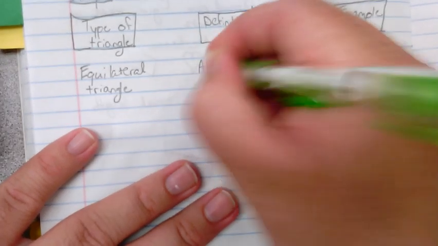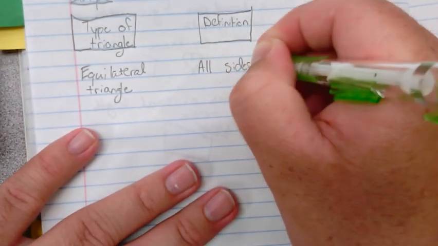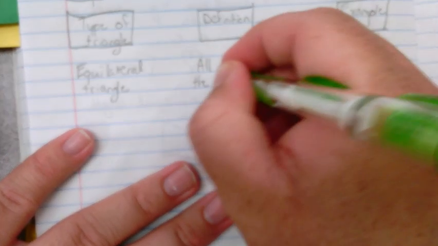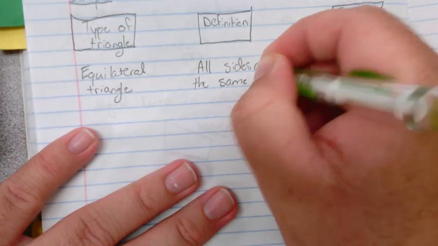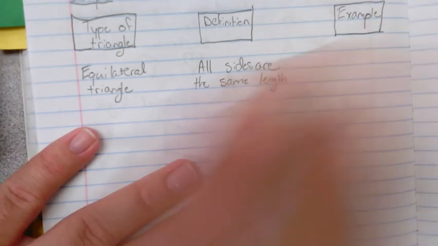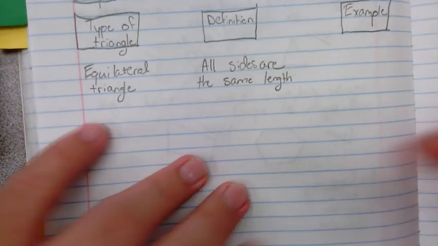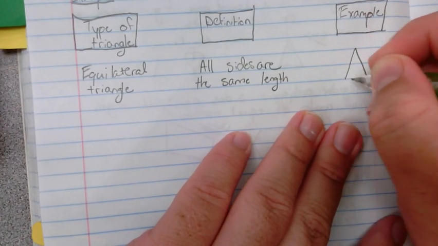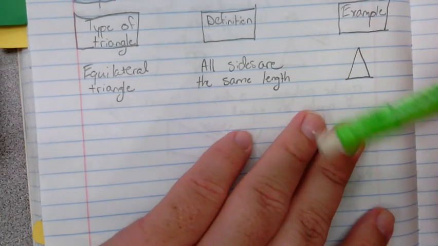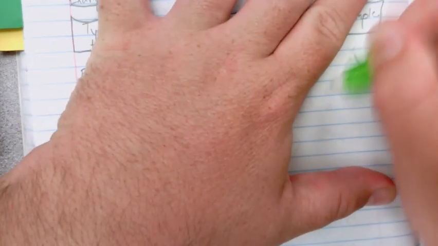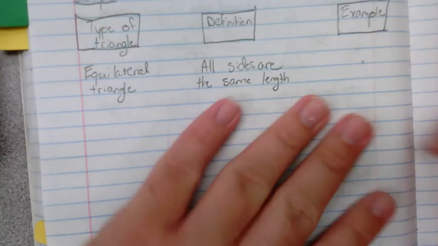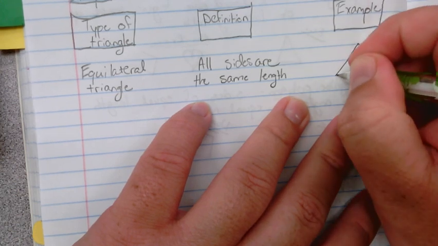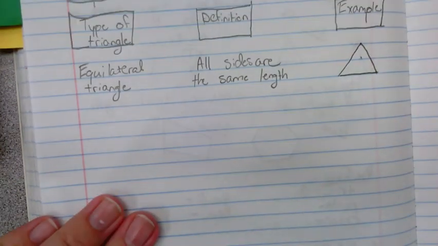So, all sides are the same length. Okay, an example. All sides are equal.